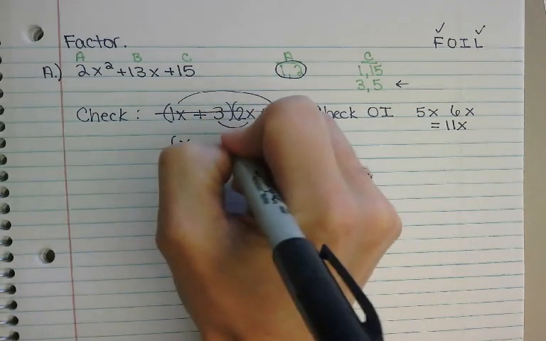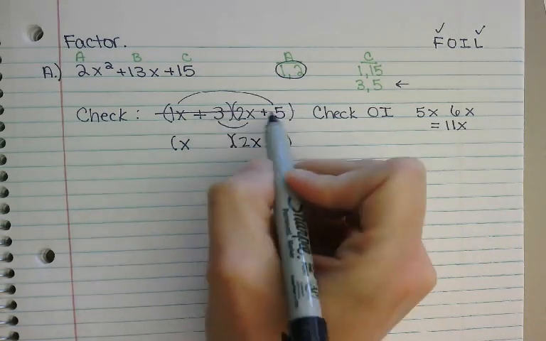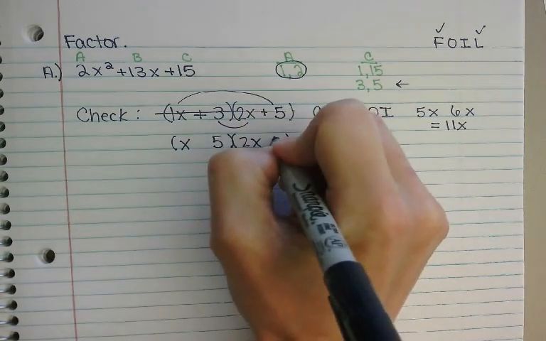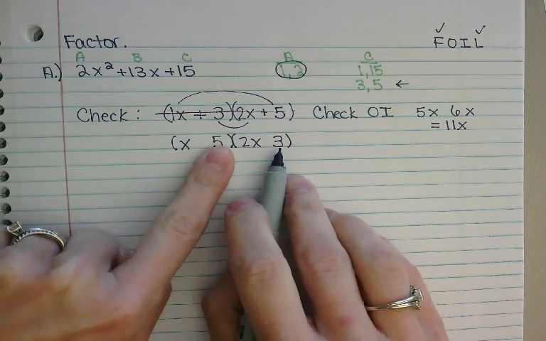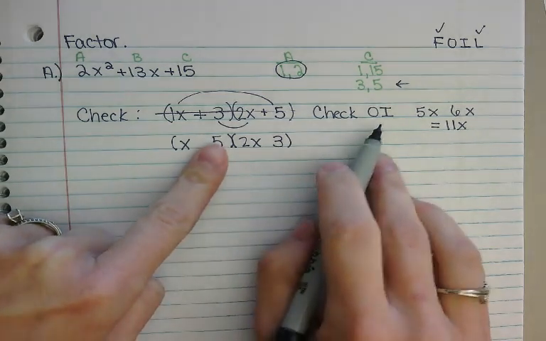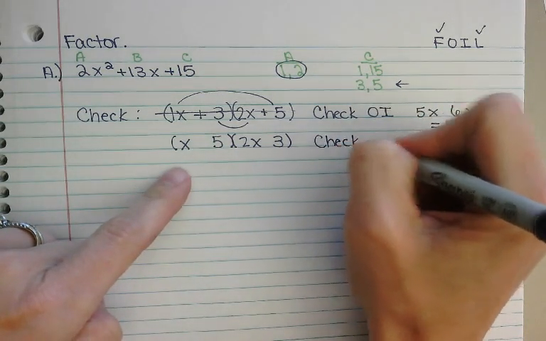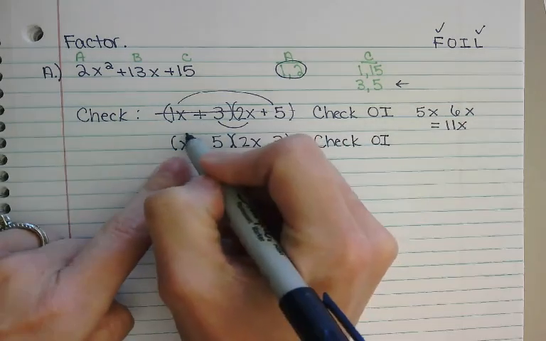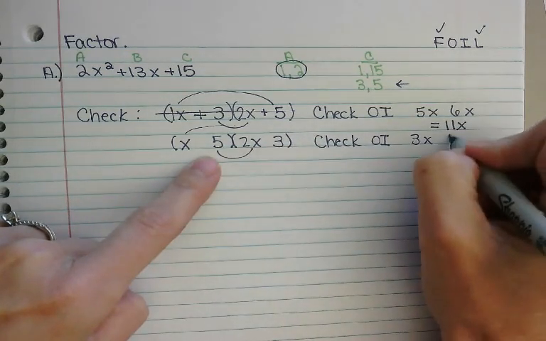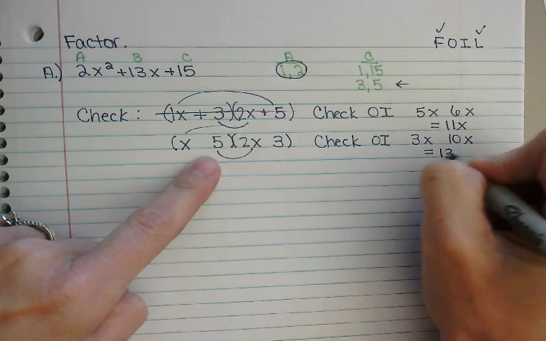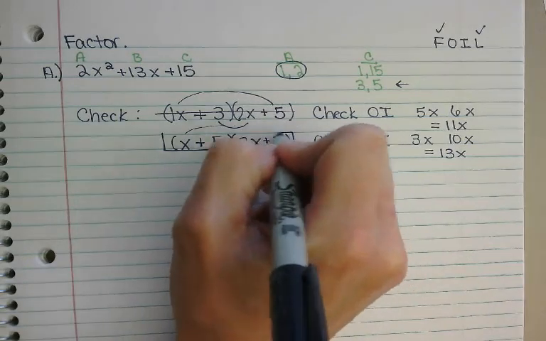All right, so I'm going to still try the 1x and the 2x. If I switch the 3 and the 5, that's going to give me a different result. Okay, so again, I already know that the first term is the 2x squared. I know that the last term is going to give me the 15. I'm checking the outer and inner distribution here. All right, so the outer distribution here is 3x. The inner distribution is 10x, and that can give me a 13x. So again, the signs have to both be positives. There's my factored form.